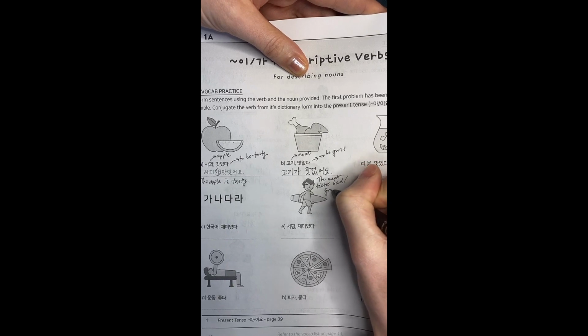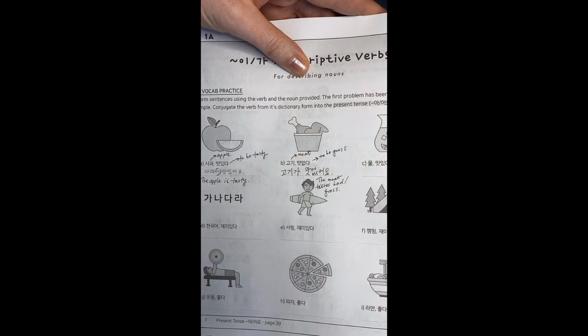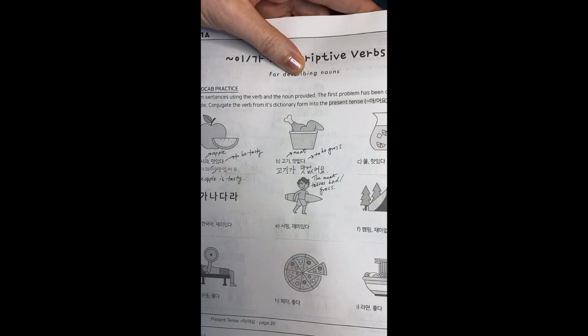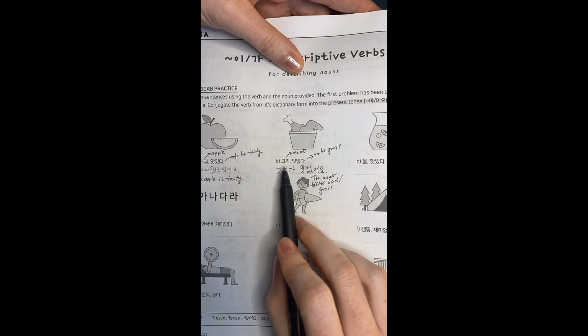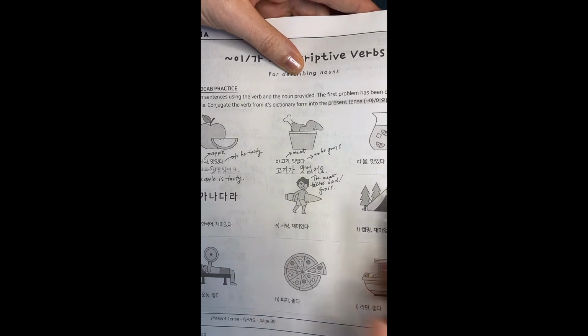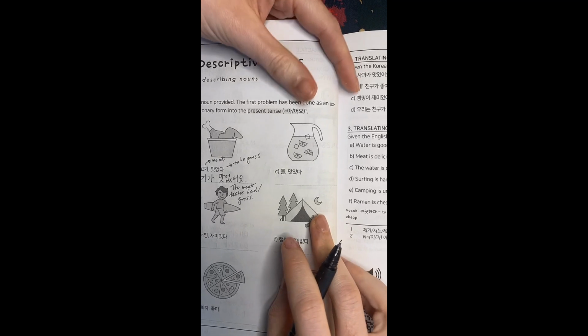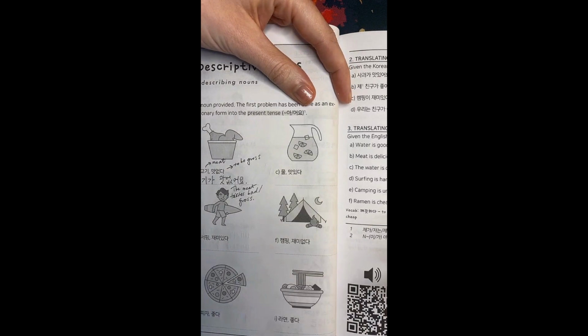It's gross, it's disgusting. There's a lot of different translations you could do here. They're all fine. Thank you, Metro. But to make this sentence, describe the noun 고기: 고기가 맛없어요.